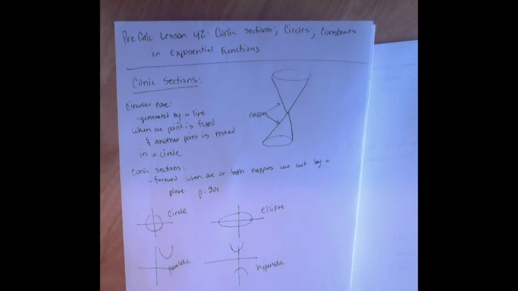Hello everyone. So this is Pre-Calc lesson 42. We have conic sections, circles, and constants in exponential functions. Conic sections, this is just kind of a quick little overview. We're going to be doing a lot more with conic sections later, but this is your first introduction.